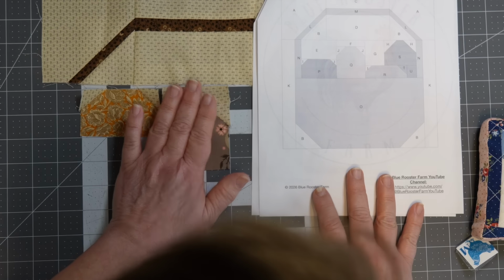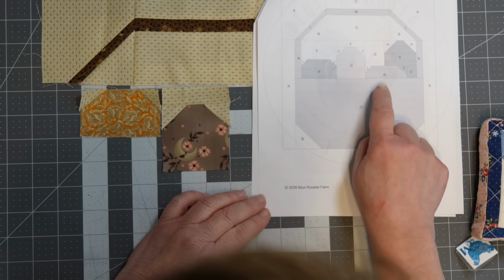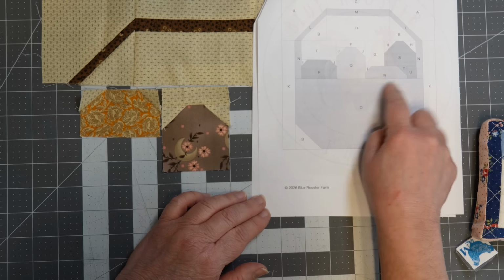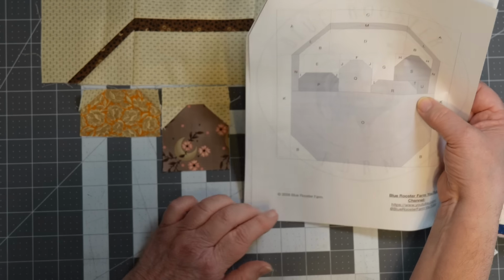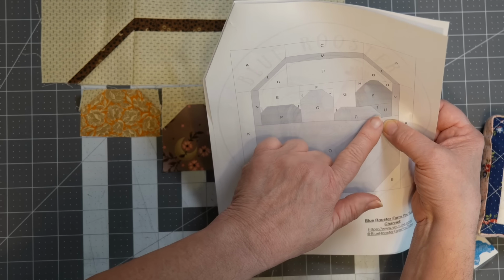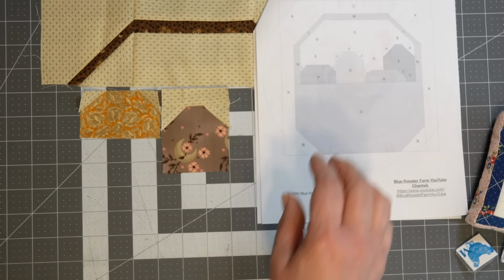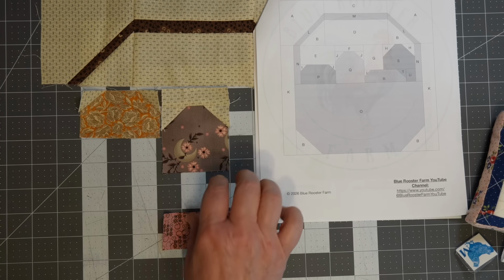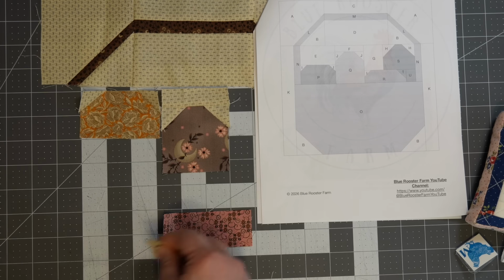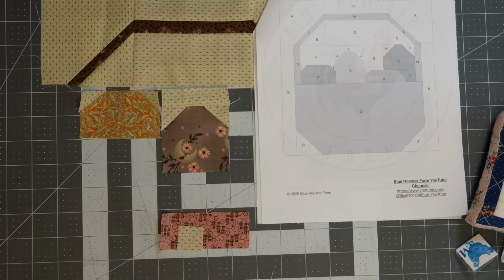Okay, now let's move on to this egg right here, and that is R. Then we need L, and we need, oh no, I. We need an I and a T. So R, I, and T.